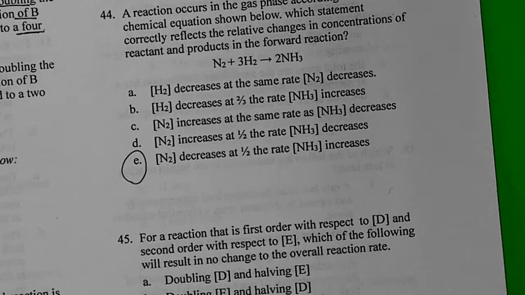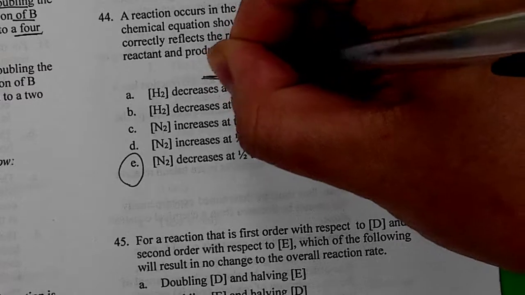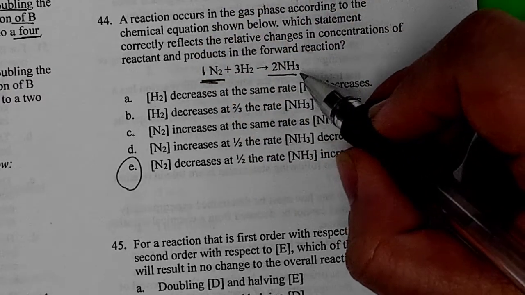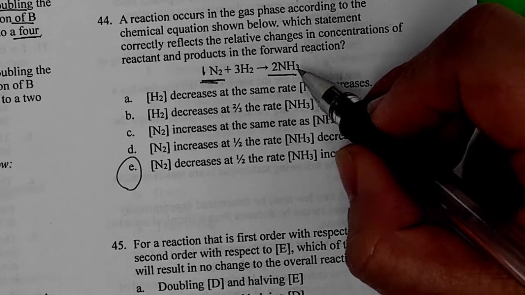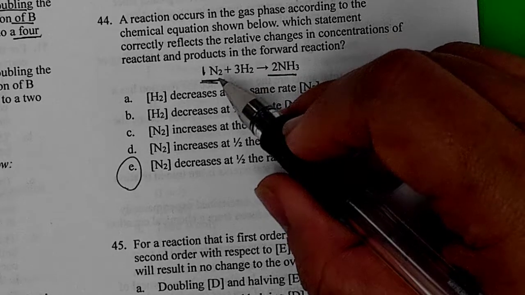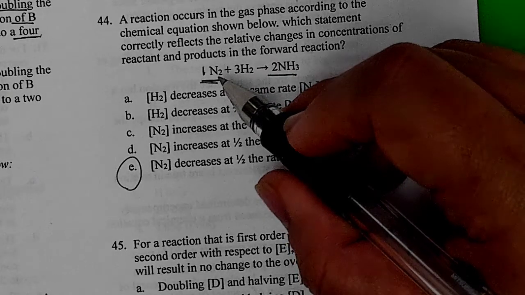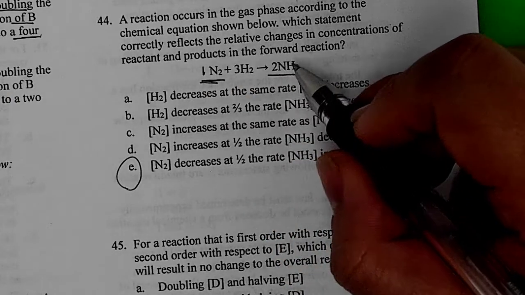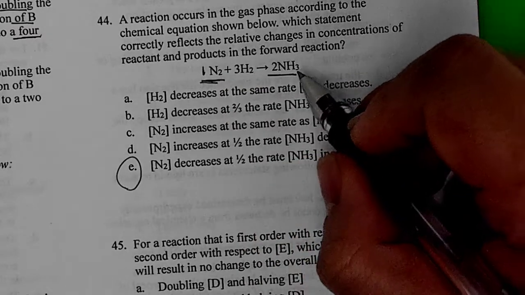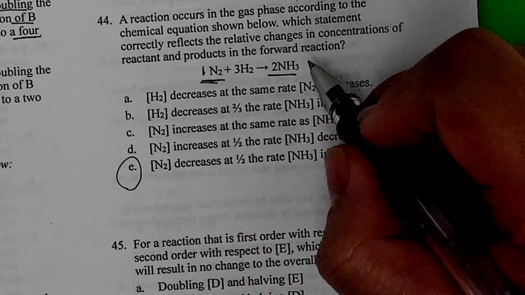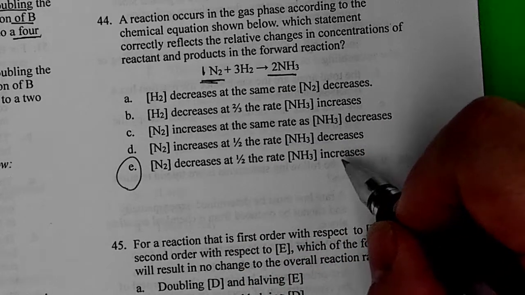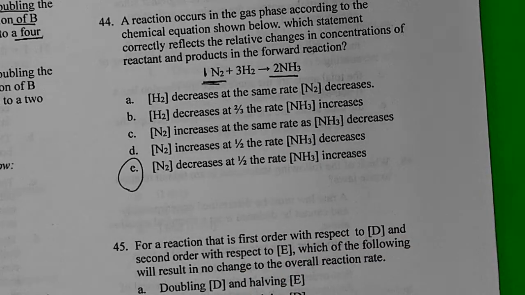Because what do we use? We use the coefficients right here. 1, 2. So every time I make 2 of the NH3, how much N2 am I losing? 1. Right. So that means half of the original. If I make 1, I'm gonna lose half. If I make 2, I'm gonna lose 1. If I make 4, I'm gonna lose 2. So pretty much half of this one is the increasing rate. Make sense?